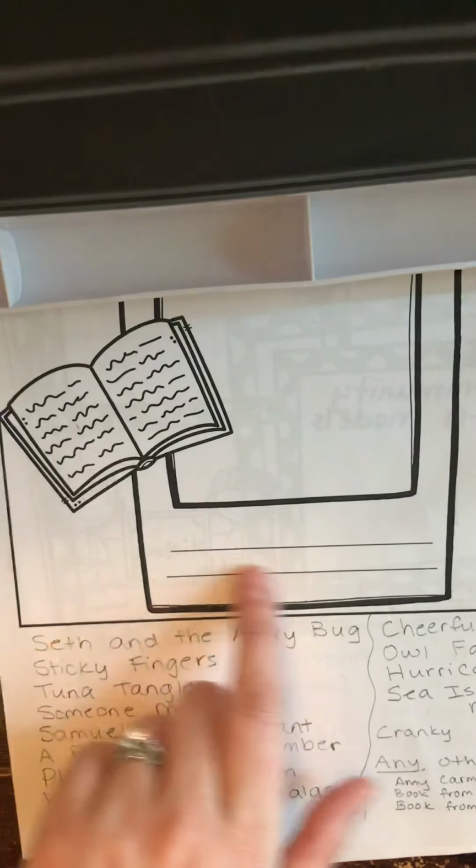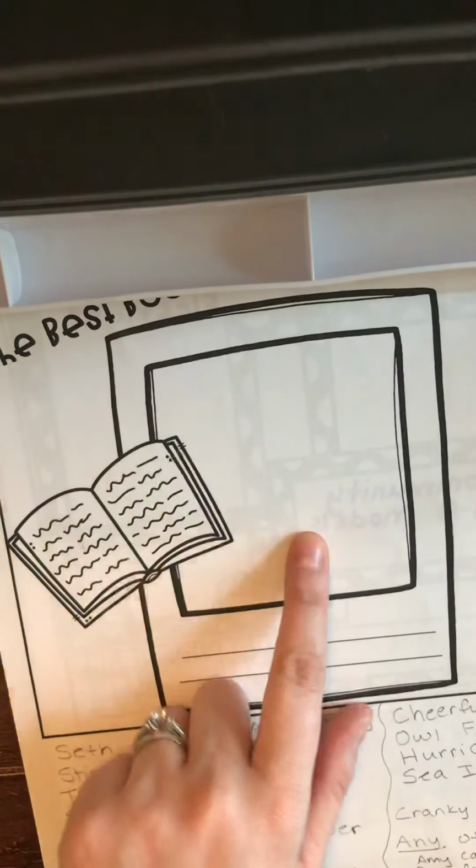If you go to Mrs. Hatton and there was a book that you really liked with Mrs. Hatton and you remember the title, you can do that one. Or if there's maybe a book that you have in your book box that you read this year that you loved or that you checked out at the library a lot, you can choose that and then you can draw a picture. Okay?